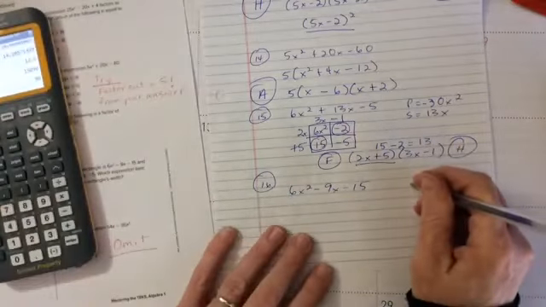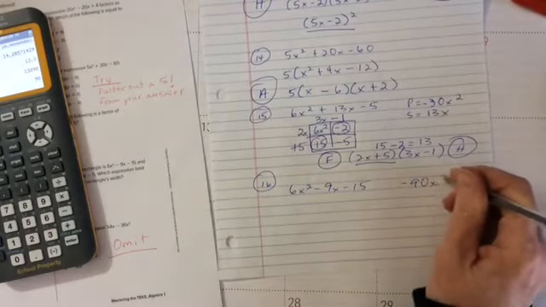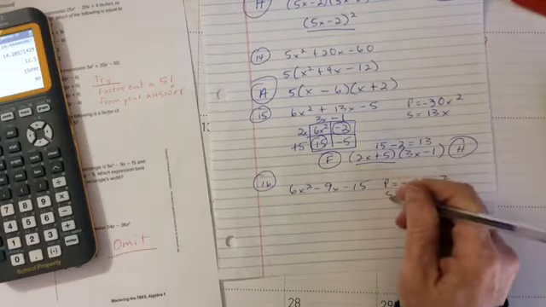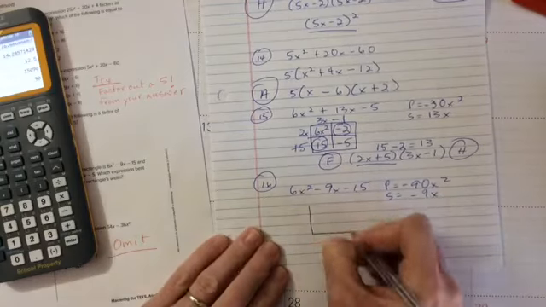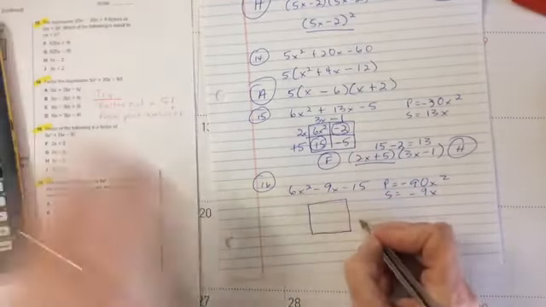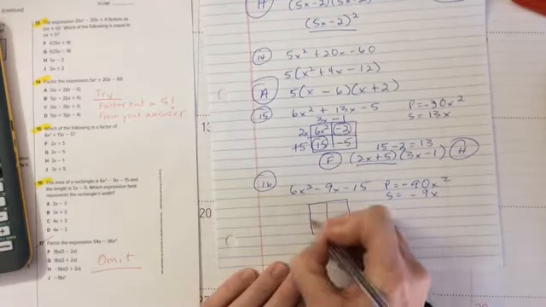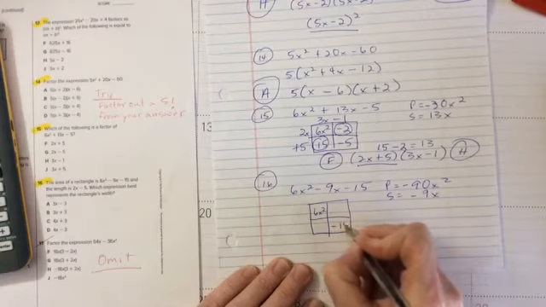So negative 90x squared is our product. Our sum is negative 9x. Here's our box, and we have a 6x squared and a negative 15.